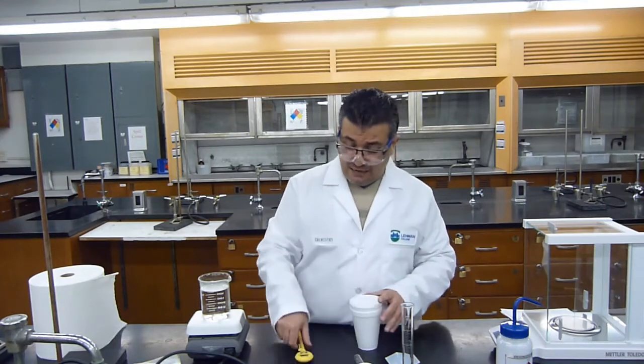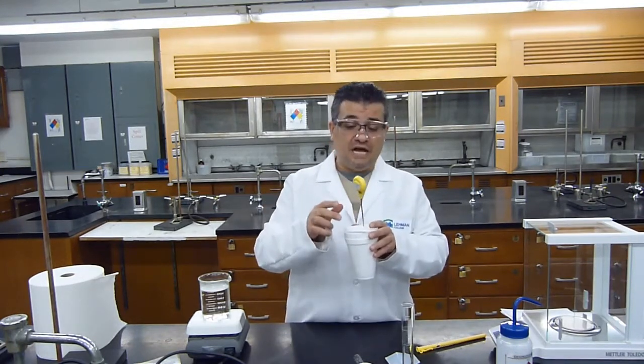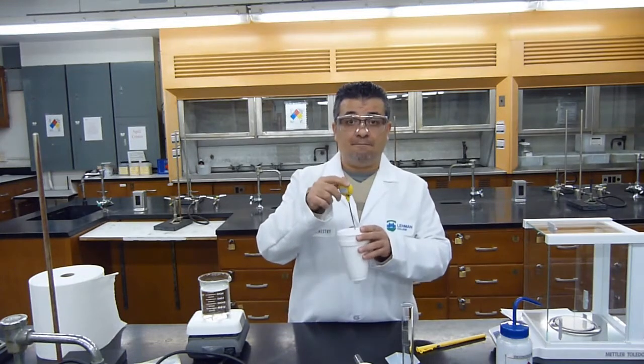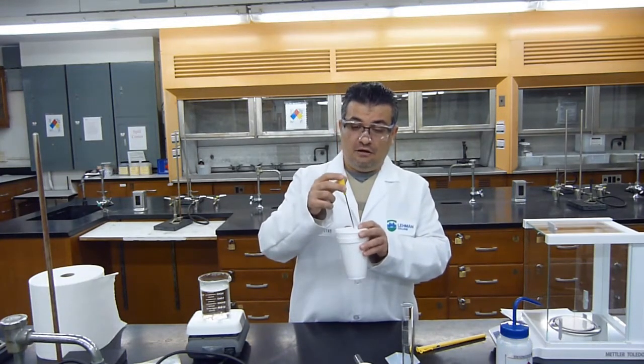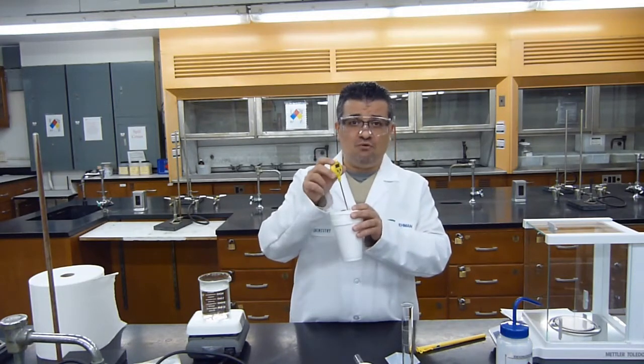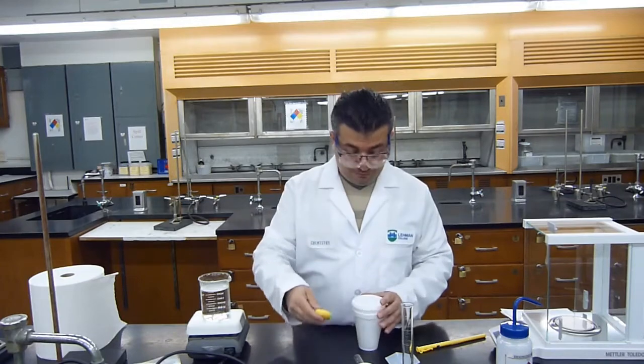But since I am using a digital thermometer that has a metal probe, I'm only going to have 1 hole, to check the temperature of the water and of the solution. So I'm going to use the metal probe as a stirrer.